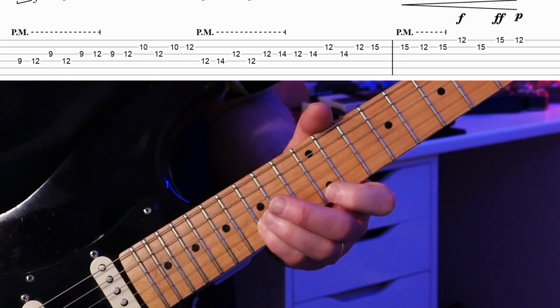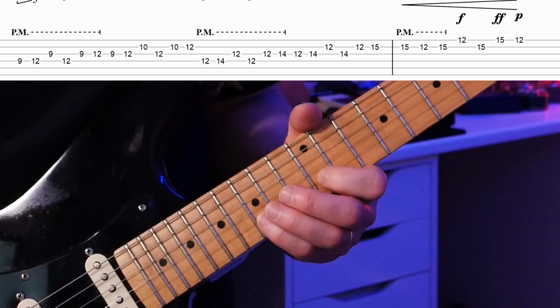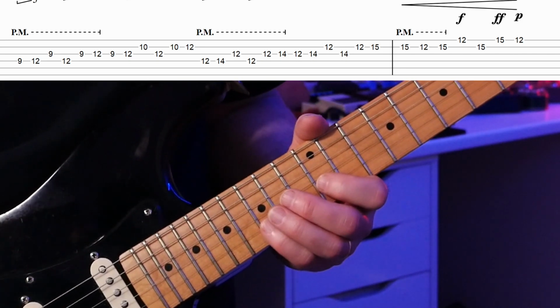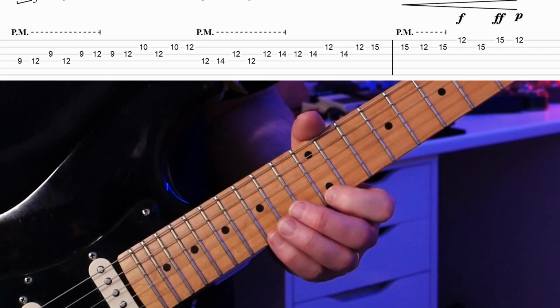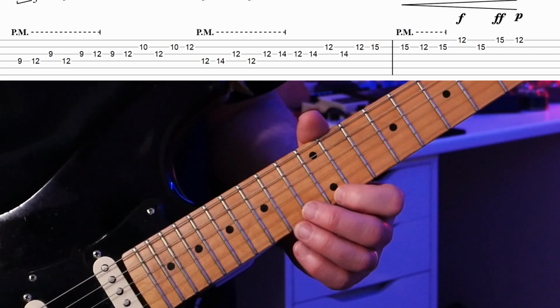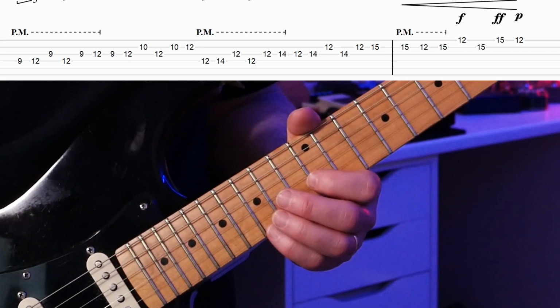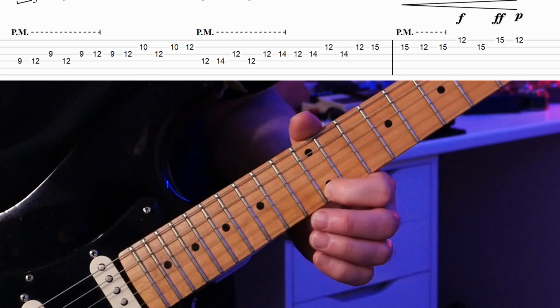And now when we get to the next measure, we're going to palm mute these, but these are 8th note triplets, not 16th note triplets. So they're going to be a little bit longer. So it's going to be 15, 12, 15 on B. And we're going to palm mute that. And then we're going to have 12 on the high string, back to 15 on the B. Then we'll go up to 15 on the high string and back to 12.